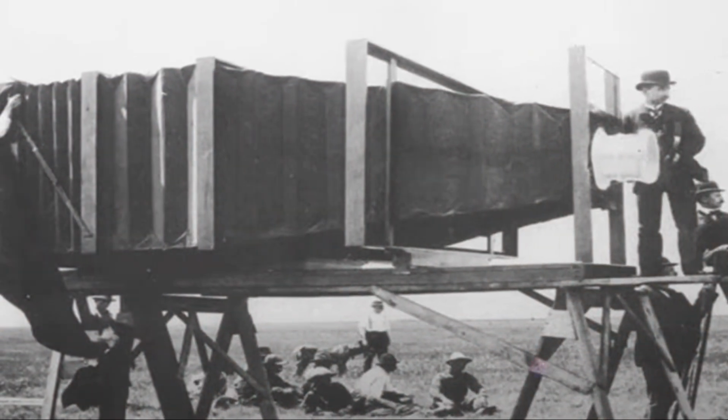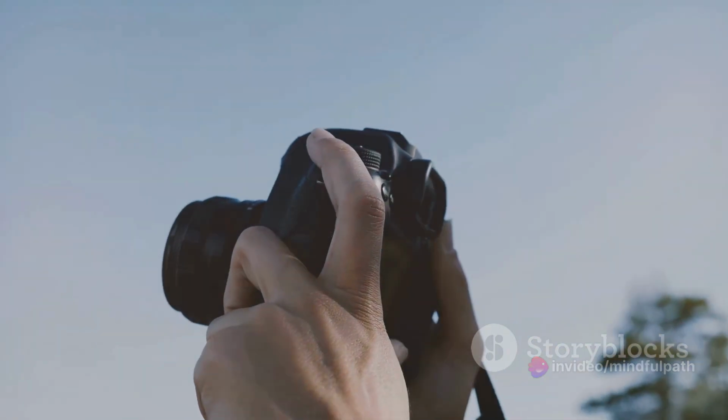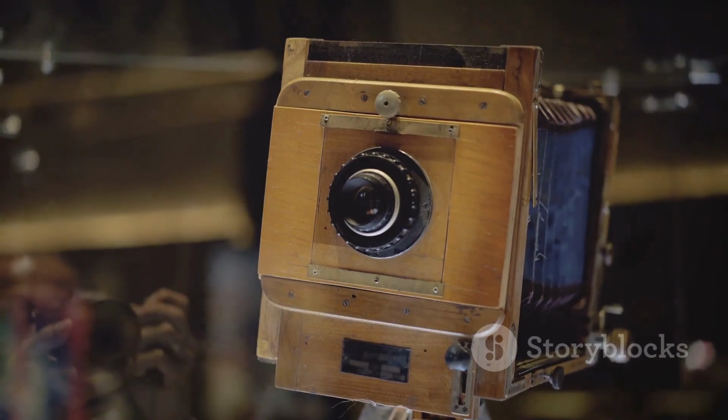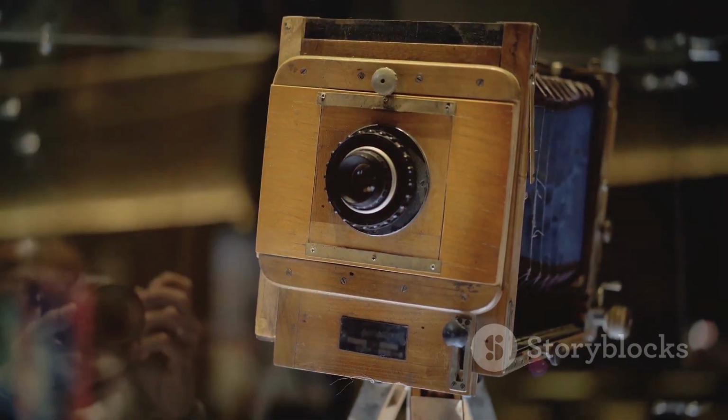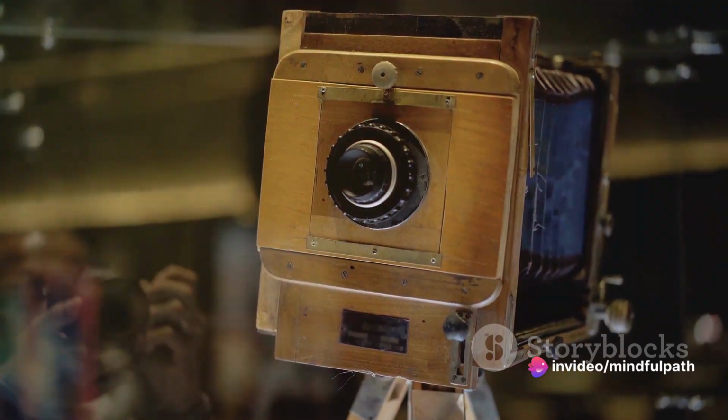Its size and weight were cumbersome, making it far from portable. Additionally, it required long exposure times, often several minutes. Imagine asking your subjects to remain still for that long, not even a blink or a twitch. This was a time when taking a photograph was a significant event. A rarity, not the casual click we have today.